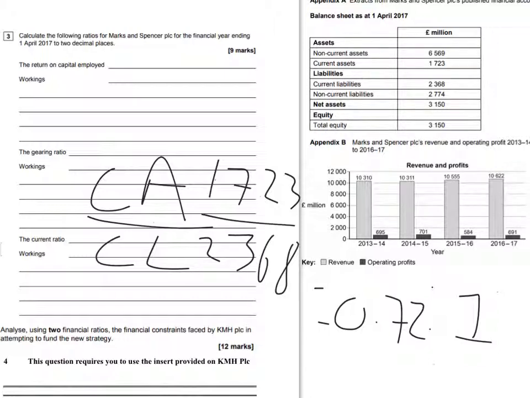I would like you to use the explanations that I've given here for working out these calculations to help you complete the additional calculations that I've given you as part of your home learning.